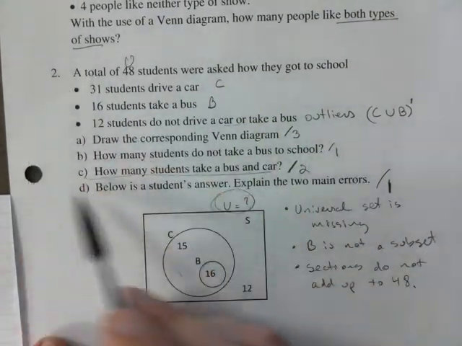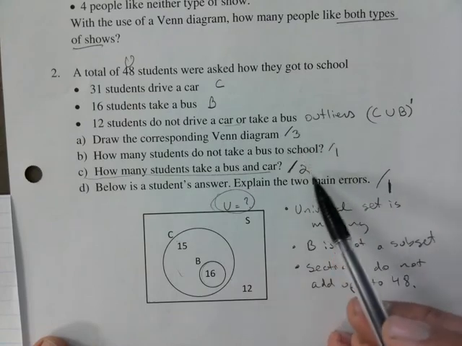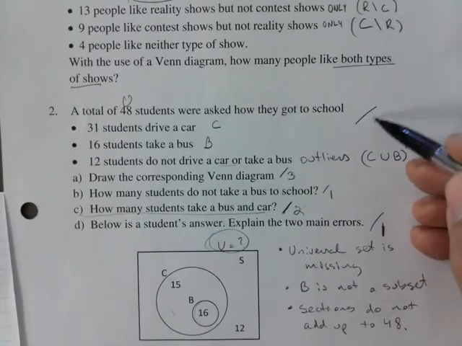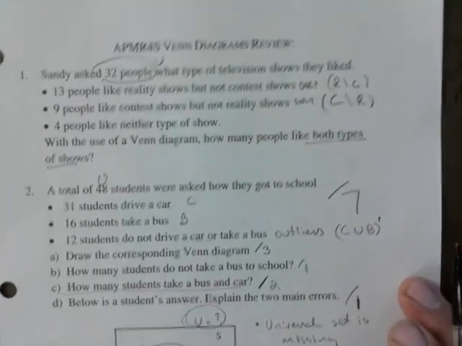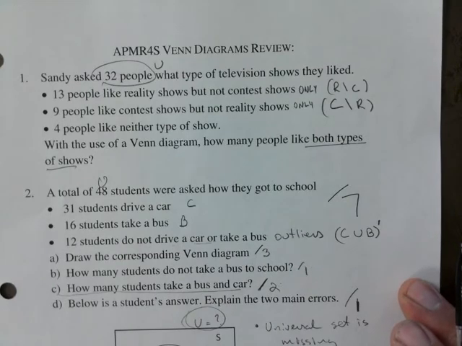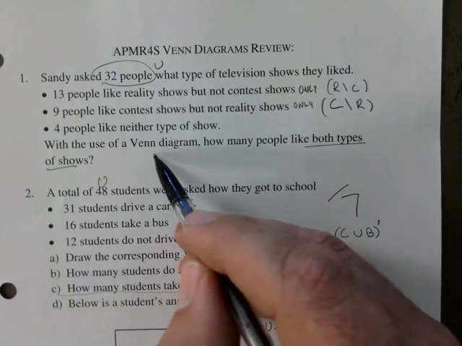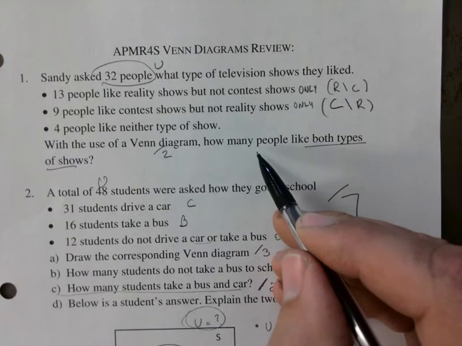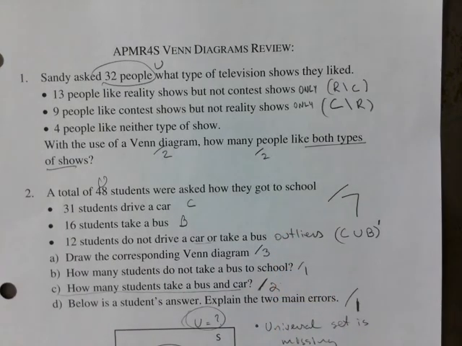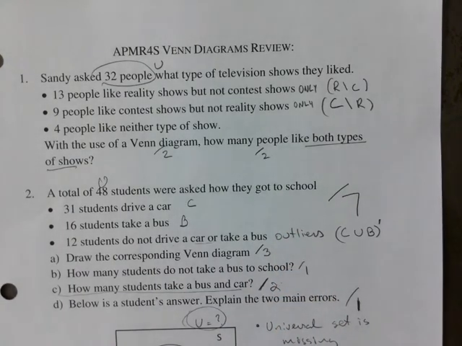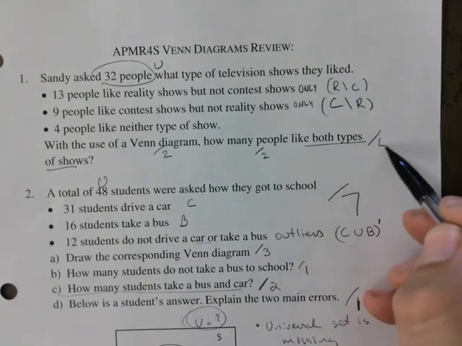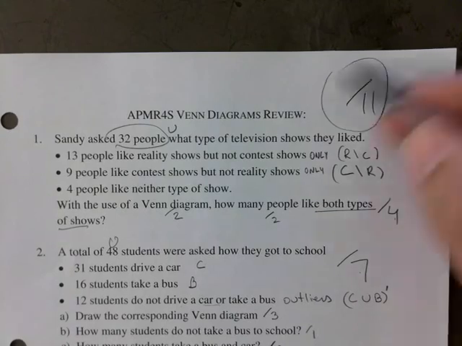So question 2 is out of 7. And question 1, I said 4, right? 2 for the Venn diagram and 2 for figuring out that number 6 in the middle. So that's out of 4. So 4 and 7 were out of 11. Okay.